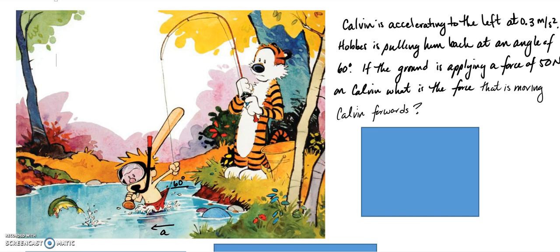So here's our scenario. Kelvin's accelerating to the left, see, acceleration, at 0.3 meters per second squared. Hobbs is pulling him back at an angle of 60 degrees. See, look right here, 60-degree angle. I swear it's there. I know it looks totally vertical, but we're just talking about this part right here. If the ground is applying a force of 50 newtons on Kelvin, so that's the ground supporting him, what is the force that is moving Kelvin forwards? Okay, so that's what you're trying to figure out. What is the force that's moving Kelvin forwards?